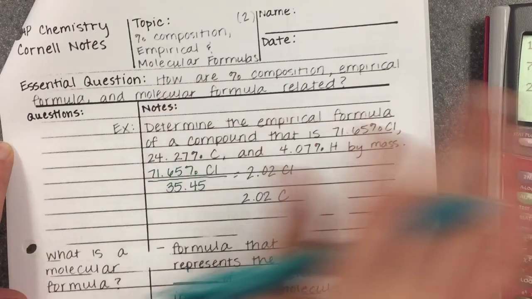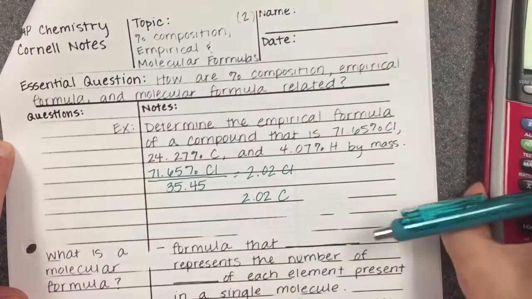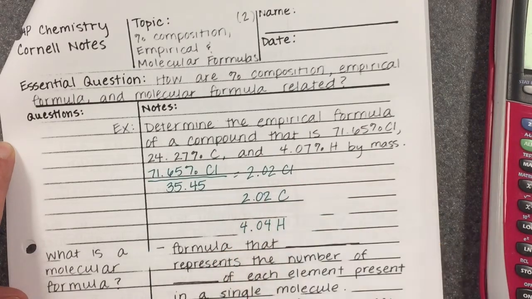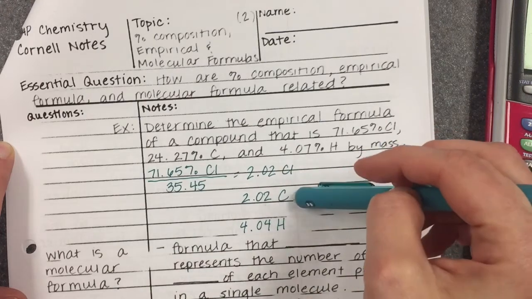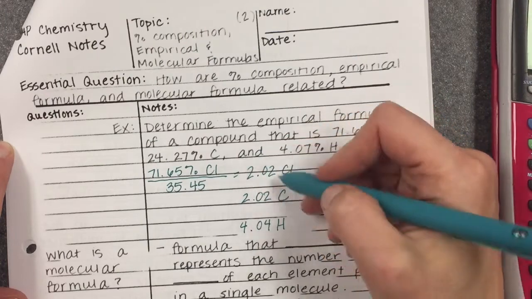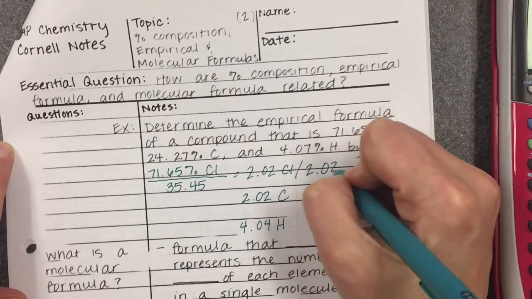And then the last one is hydrogen, so I need to take that percentage of hydrogen, which is 4.07%, and divide it by the molar mass of hydrogen. And I get about 4.04 for hydrogen. Okay, so I've got chlorine, carbon, and hydrogen. Now the next step is to figure out which of those is the smallest. Both of these are the same, they're the smallest. So we're going to divide everything by that value.